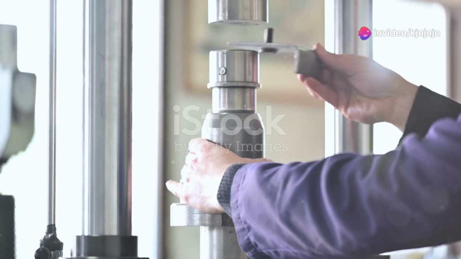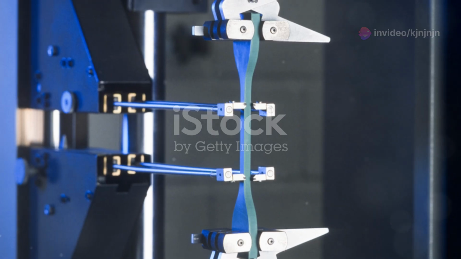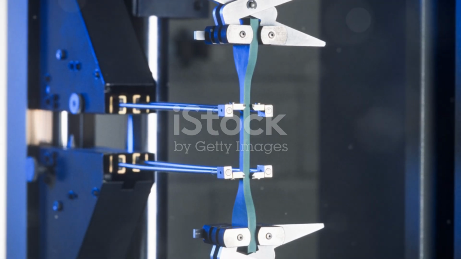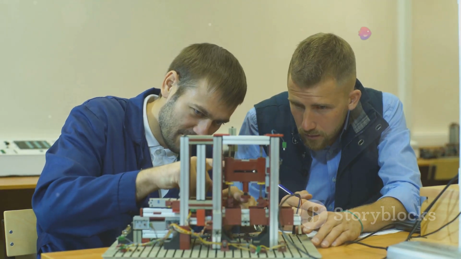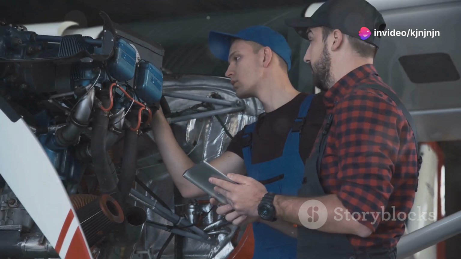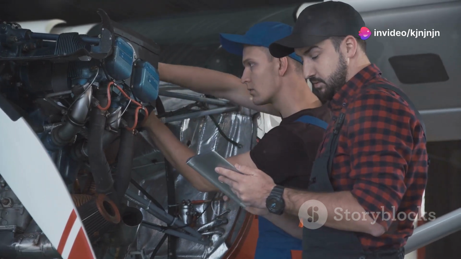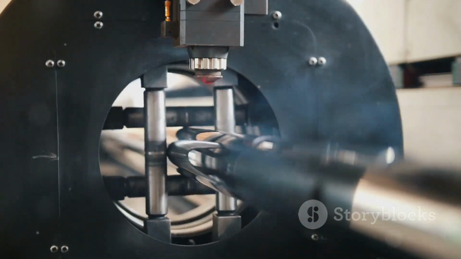Strain measurement is a cornerstone of engineering and materials science. It allows us to understand how materials deform under stress. This knowledge is crucial for designing safe and reliable structures. From bridges to airplanes, understanding strain helps ensure structural integrity. Accurate strain measurement is essential for predicting material behavior.